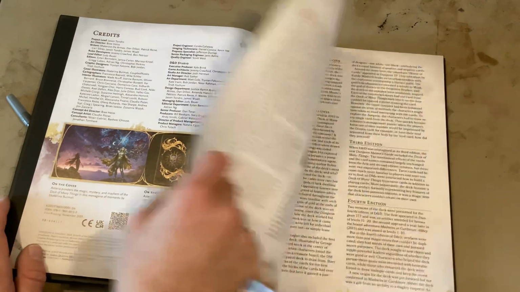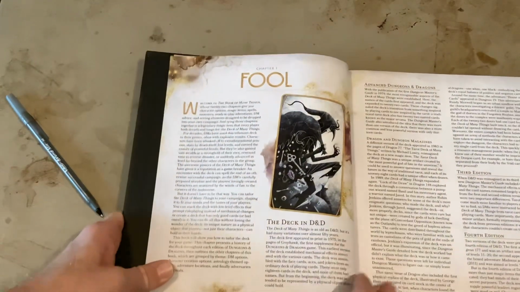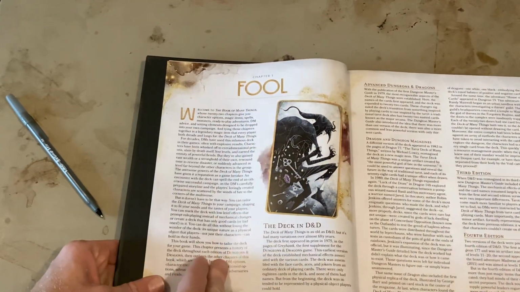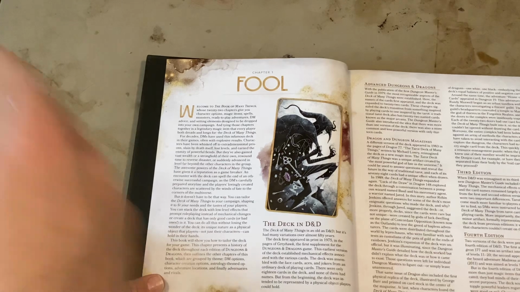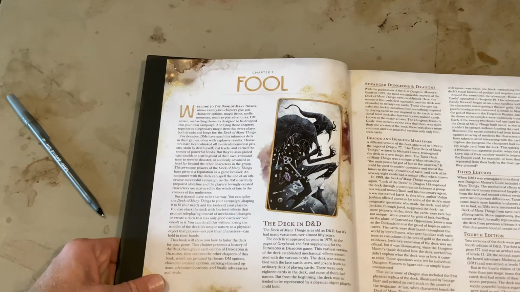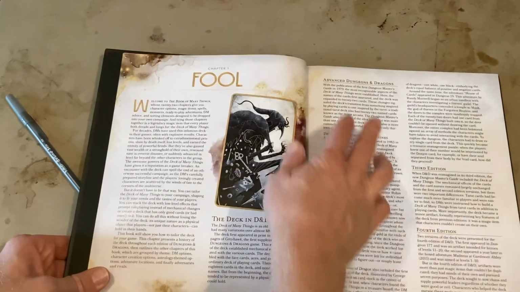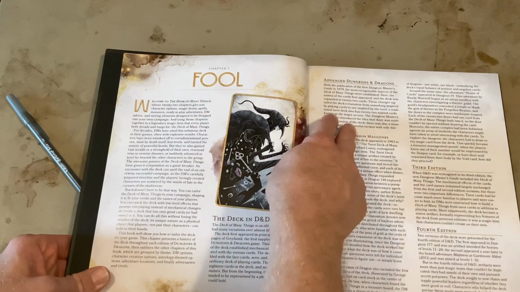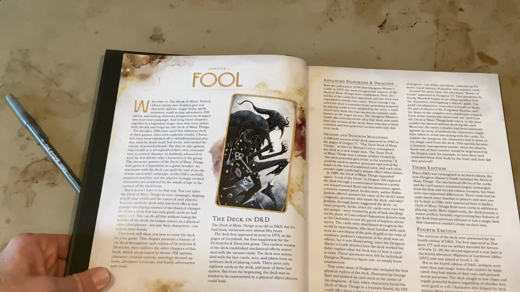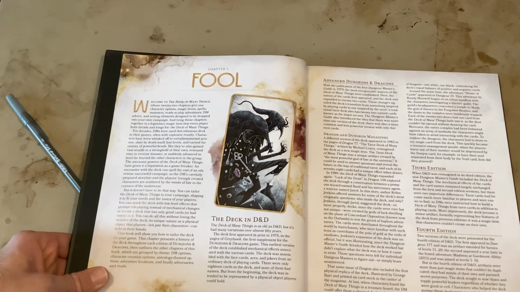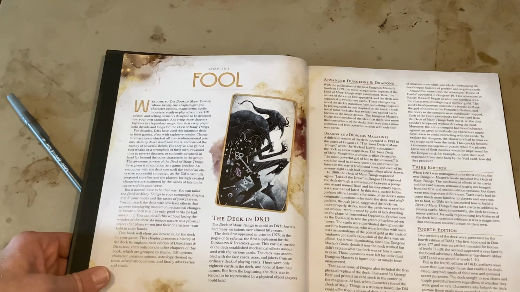Now we start out with the Fool, and what it does is get into the history, like the deck in D&D. It gets into the creation of the deck, and on this side we can see the different iterations. The Deck of Many Things has been around since the beginning of D&D itself, so you can see it's been around for about 50 years.